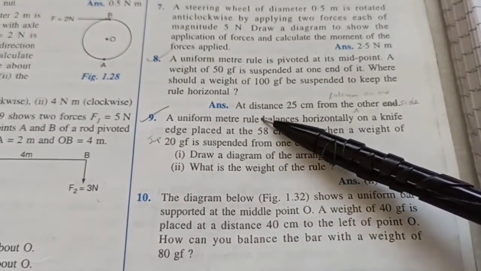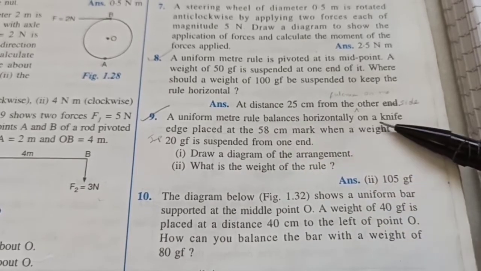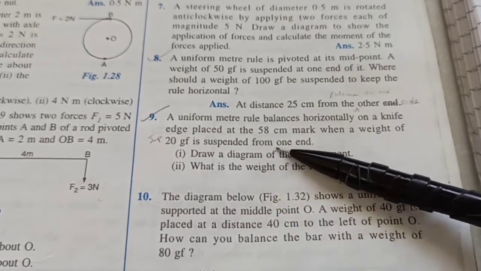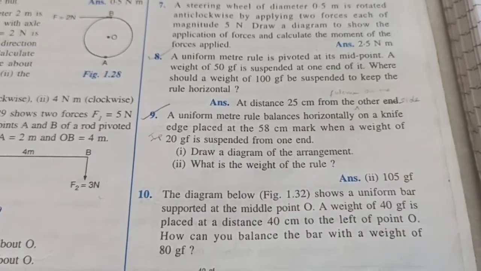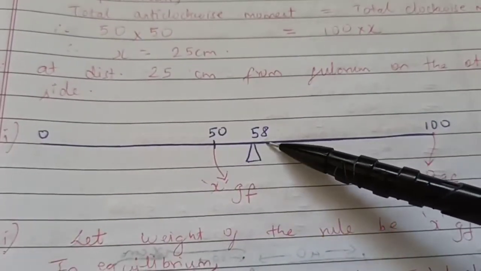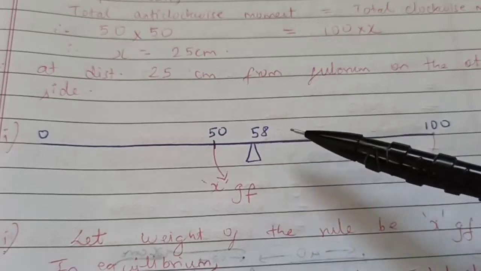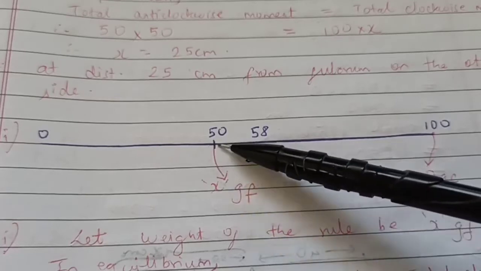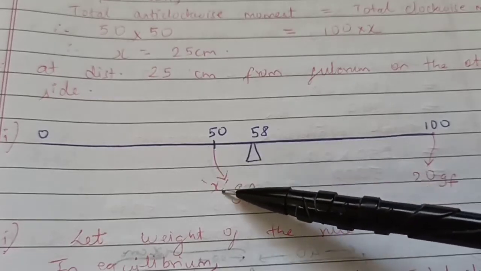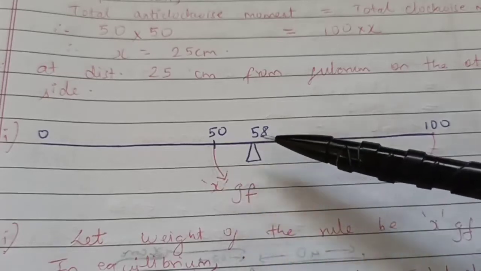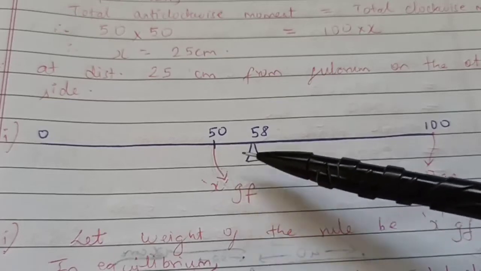Next, the 9th sum. Again, a uniform meter rule, that's of 100 centimeters, but this time it balances horizontally on a knife edge at 58 centimeters mark, so not the midpoint, when a weight of 20 GF is suspended from one end. Mark the sum as IMP. So here, if the pivot is at 58 centimeters, remember, the weight of the ruler always acts at its center of gravity, which will be its midpoint, 50 centimeters. So in this case, the weight of the ruler also comes into the picture. So let's call it x gram. That is, the force will be x GF due to the weight of the ruler. And it will be anti-clockwise because the fulcrum is to its right.